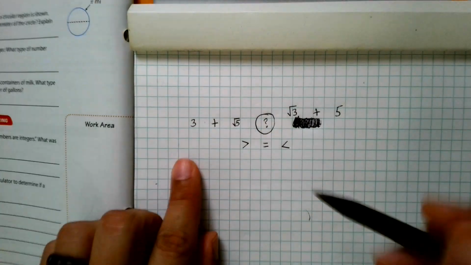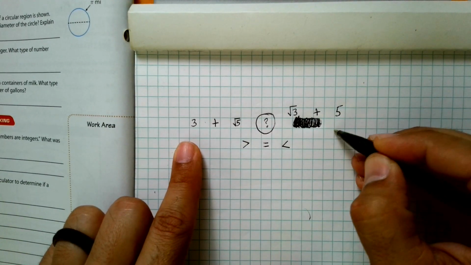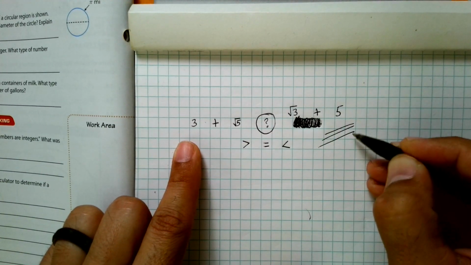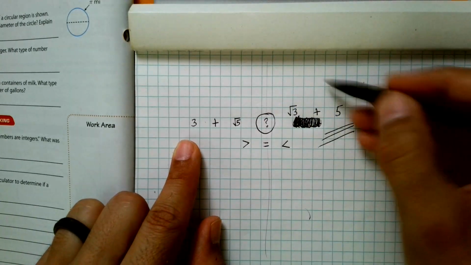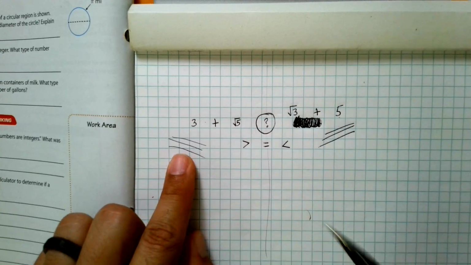So I have this written here, but what I want to point out is I'm going to go ahead and guess that the side that has a 5 is going to be greater than the side that has a 3.